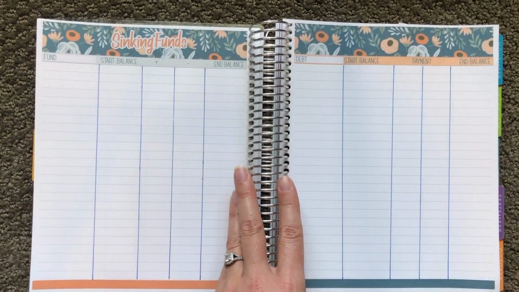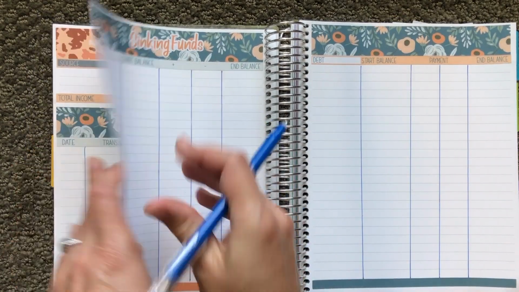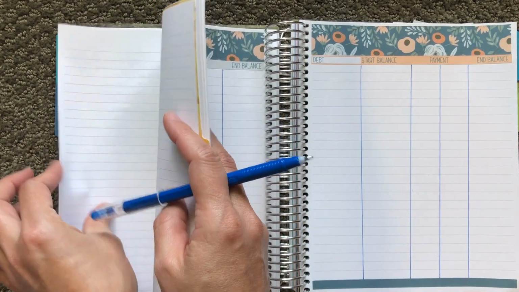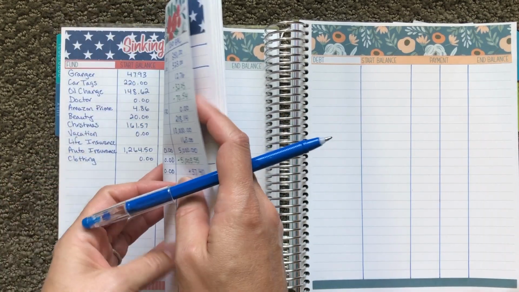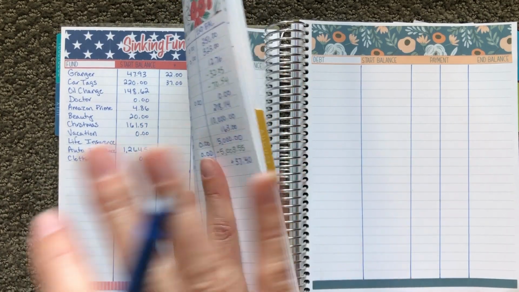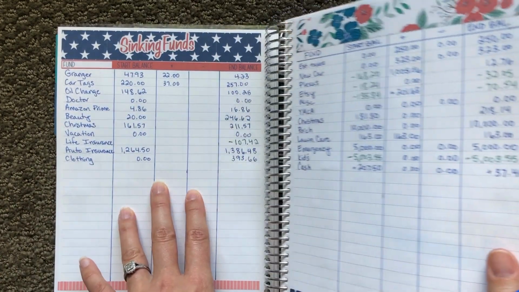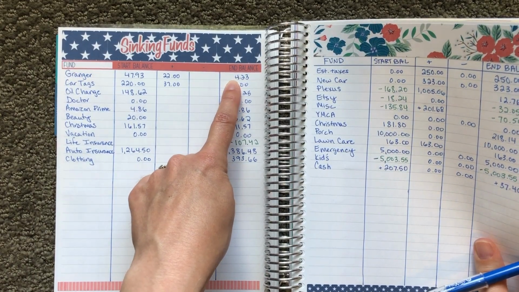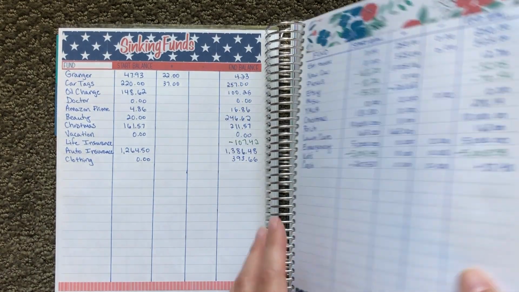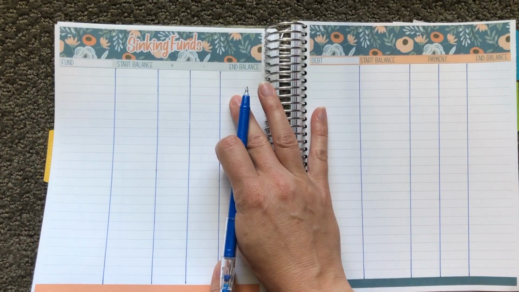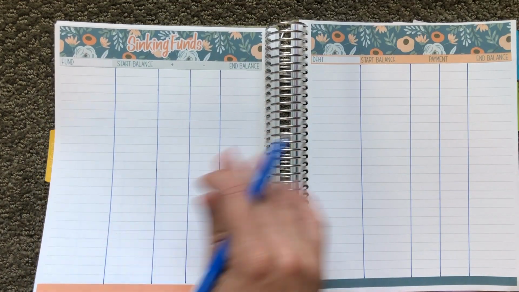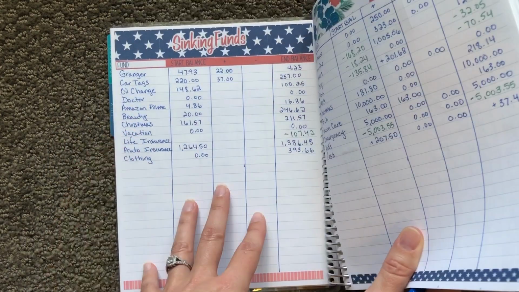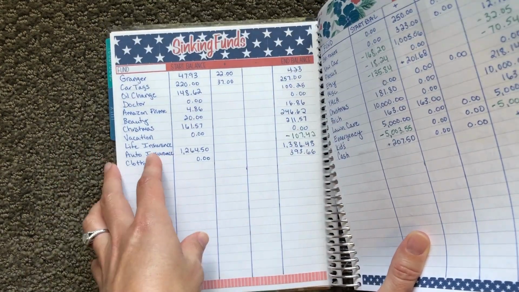That will be fine. All right, now to do the sinking funds, to get the amounts, you have to go back to the previous months, which here's July, and you have to go to the end balance. So this is where we're starting, and it's gonna go in the starting balance. So this is where the flipping gets a little bit, you know, whatever.